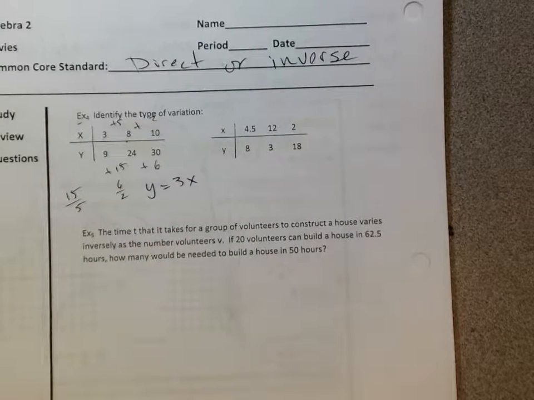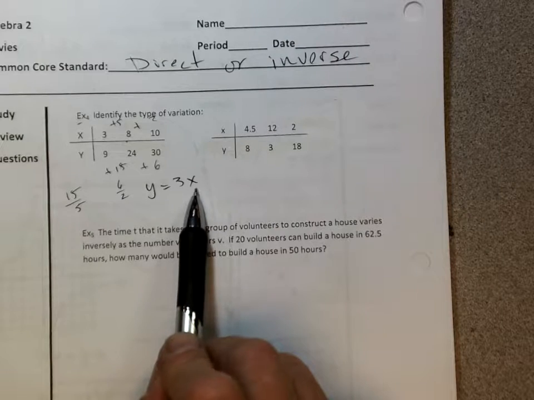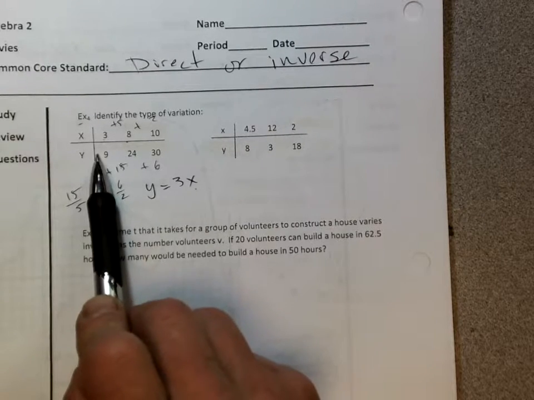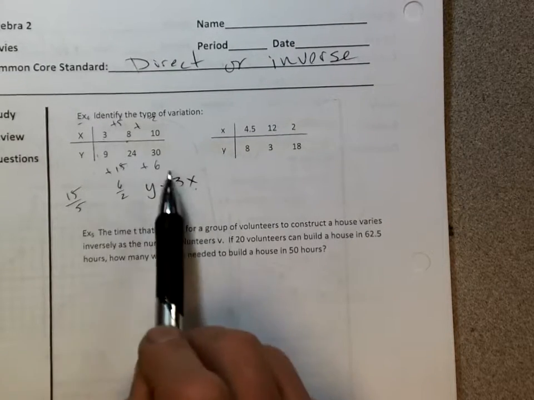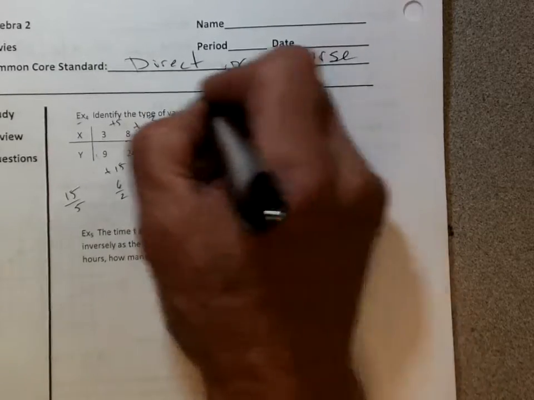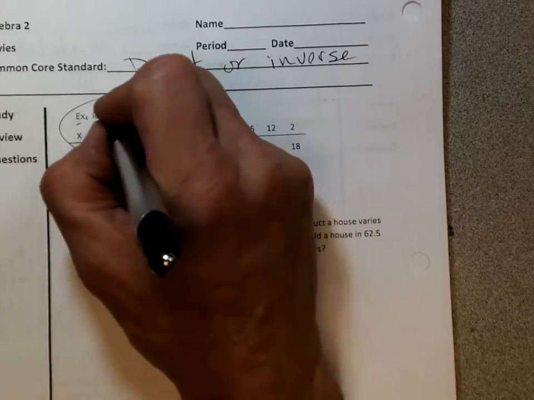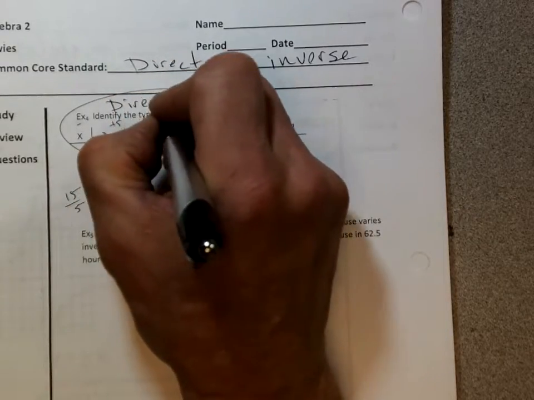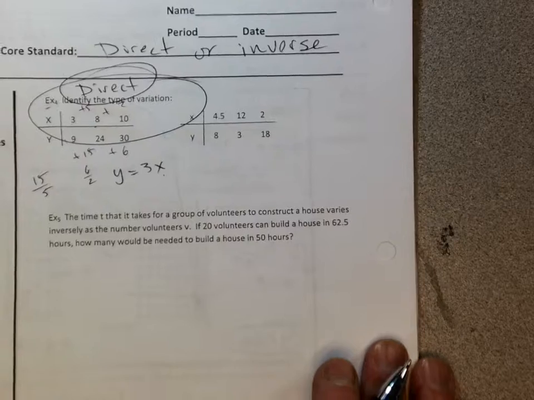Would that work? If I plugged in 3, I'd get 9. If I plugged in 8, I'd get 24. If I plugged in 10, so yeah, this one is definitely a direct, right? This one's a direct. How about the next one?